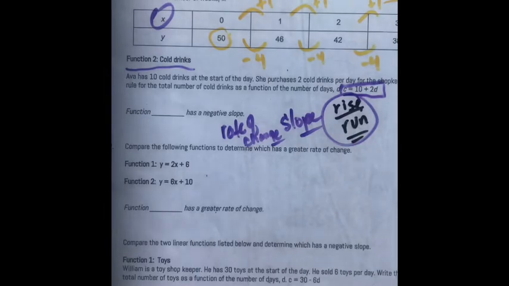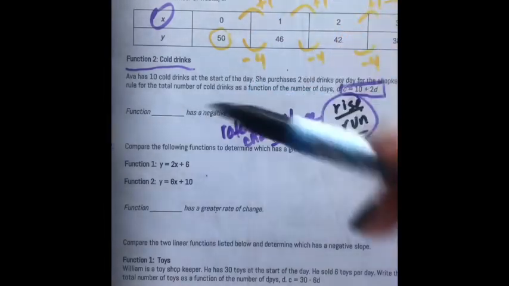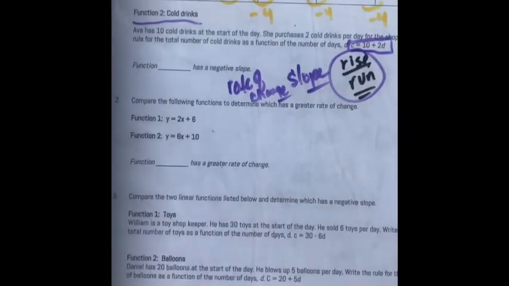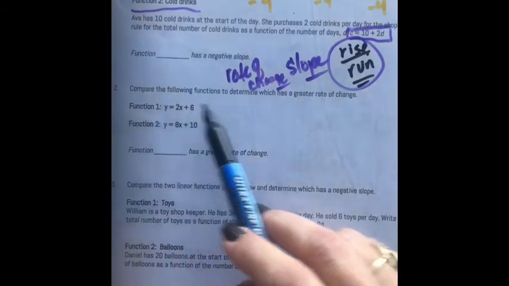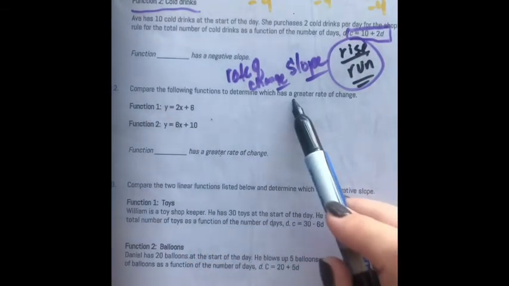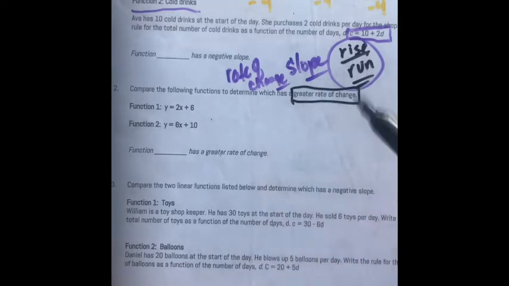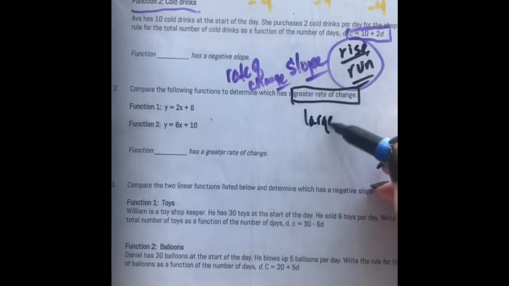I think you guys can tell which one has a negative slope. I don't have to finish that one for you. Okay, let's go down to number 2. Compare the following functions to determine which has a greater rate of change. So we are looking for the largest slope.